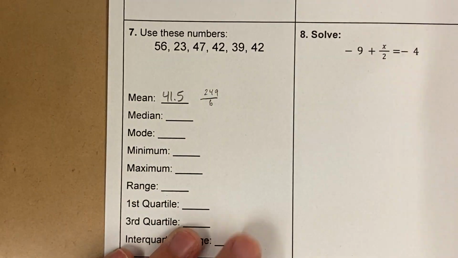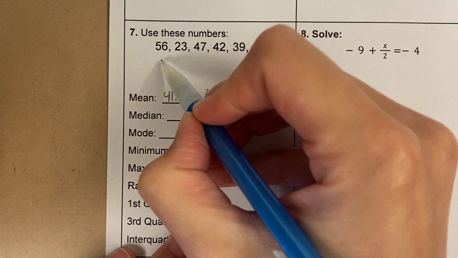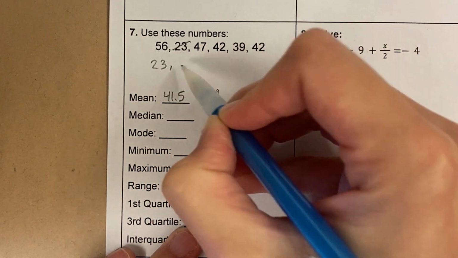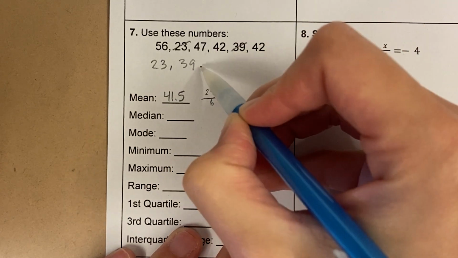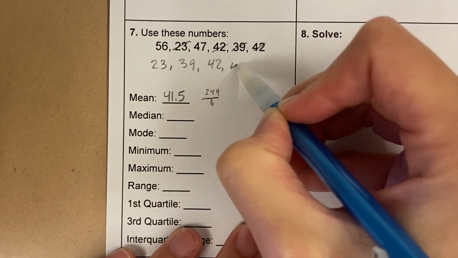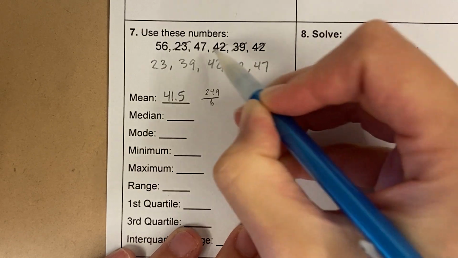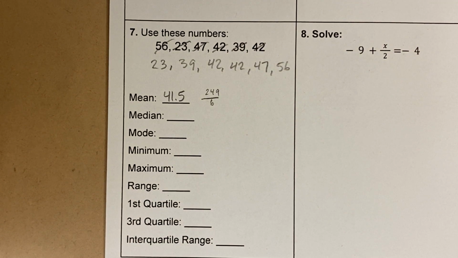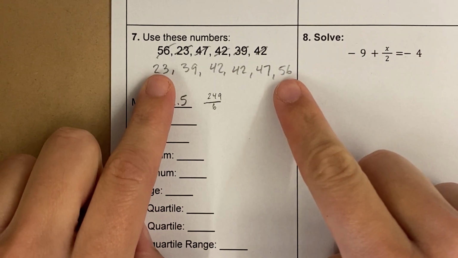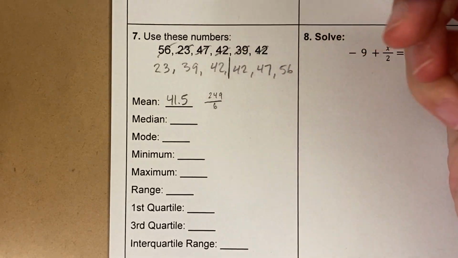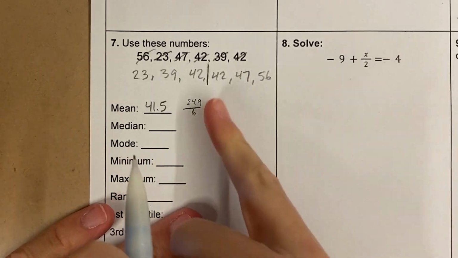Now for the rest, I need them in order. So let's start with the smallest number, which is 23. What's next? 39. Then 42. There's another 42. 47 and 56. Perfect. Okay, so the median, I'm looking for the middle number. I'm going to start on either end, move in one, in one, in one, in one. The median's right here.